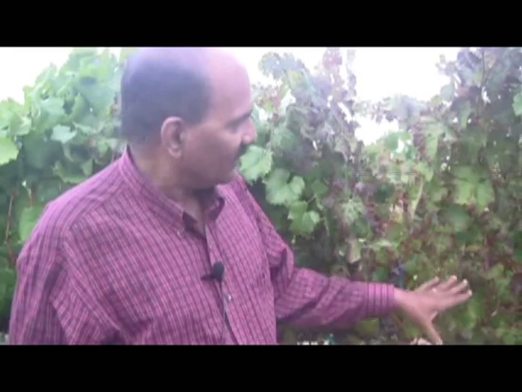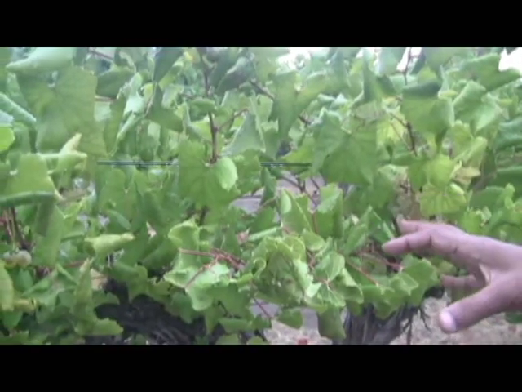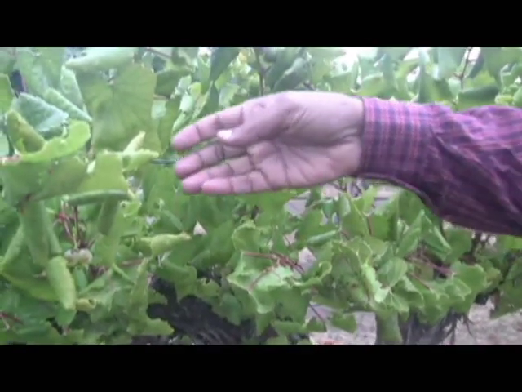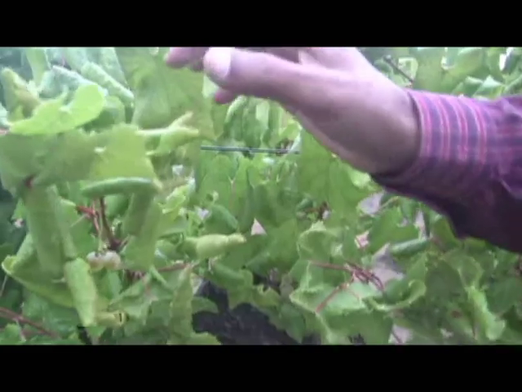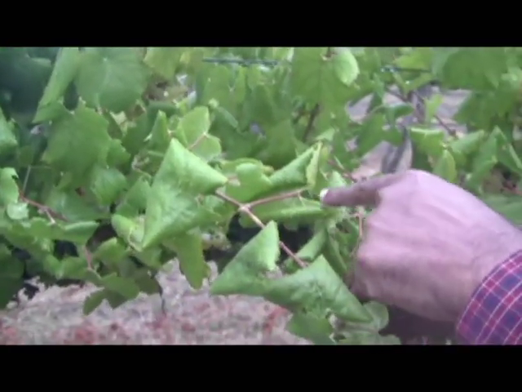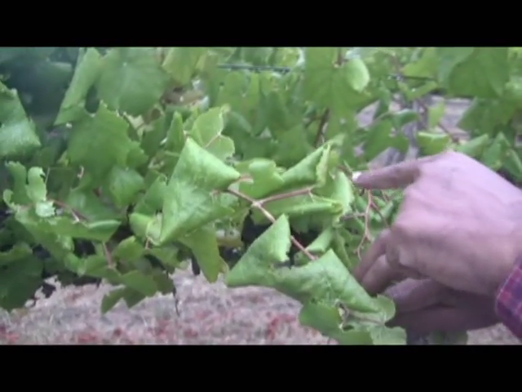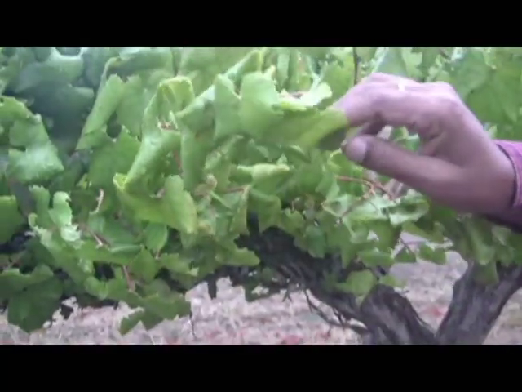The only difference is that white grape cultivars do not express dramatic symptoms, as you can see in the case of red grape cultivars.